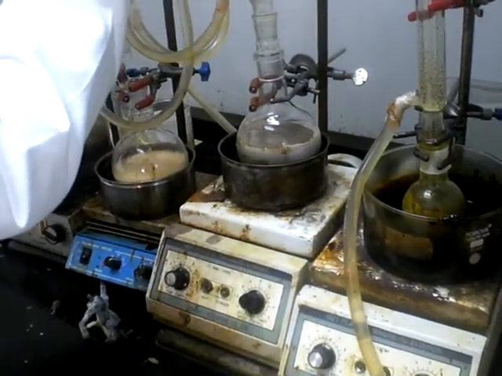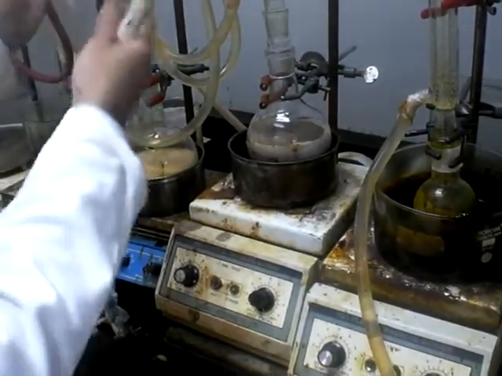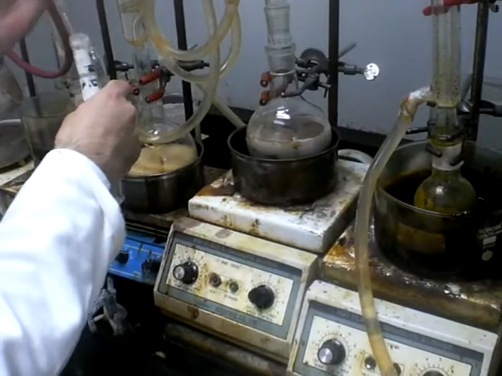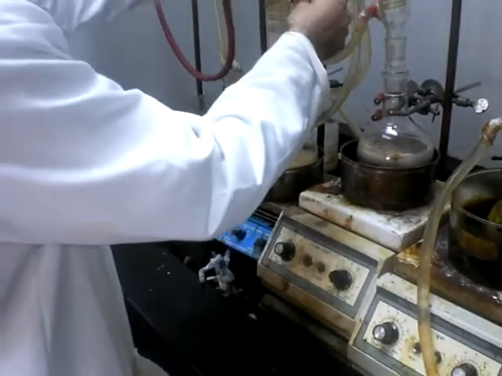Here we have two reactions, and our colleague takes samples from each reaction.